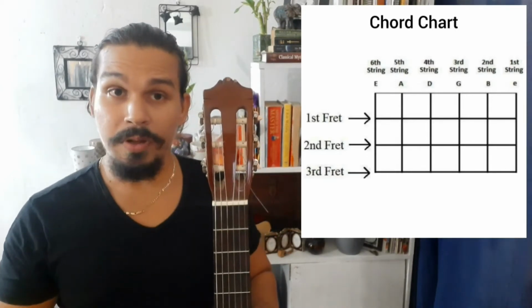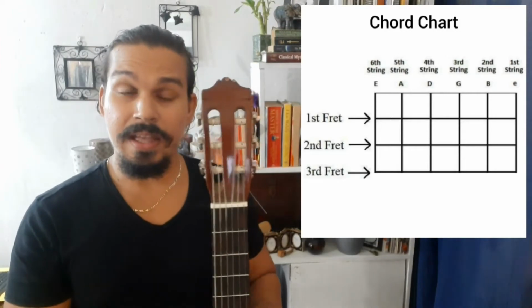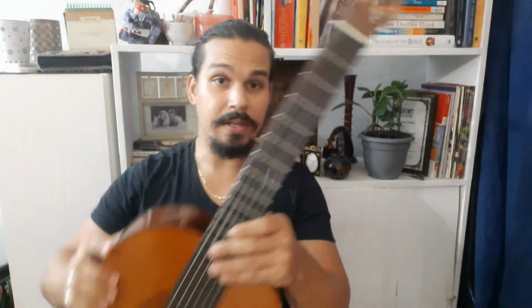So, as said before, the chord chart is basically the guitar in a vertical position. Although the chord chart is basically a vertical guitar, we don't play the guitar vertically. Most of us play the guitar in this position or in this position. When we read the chord chart, we read the chord chart in the same position. Anywhere in the world, we always read the chord chart in a vertical position. However, we don't play the guitar in a vertical position.